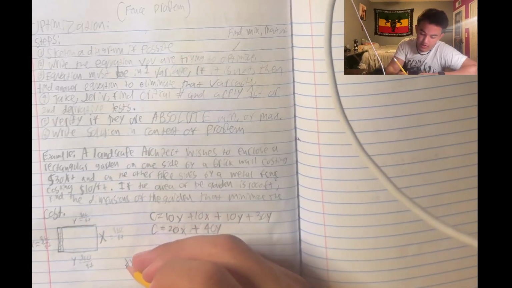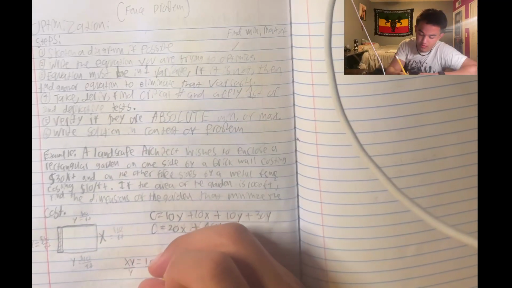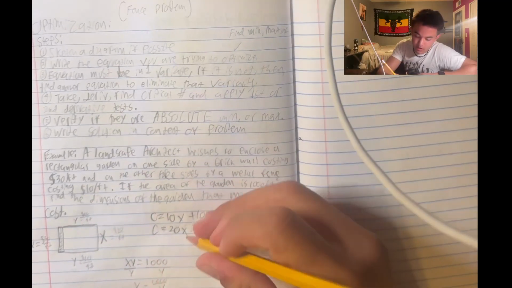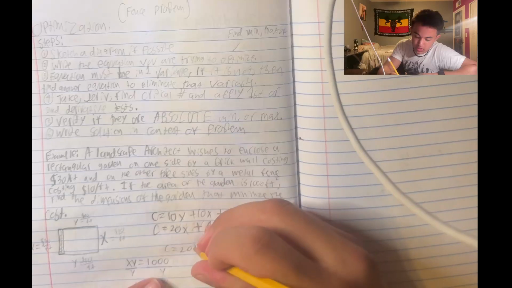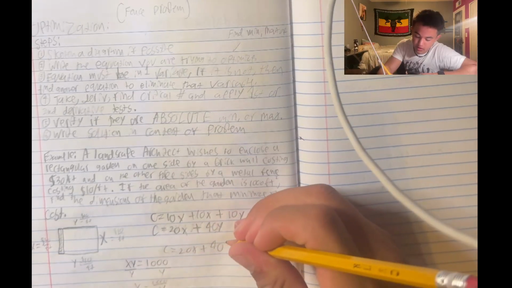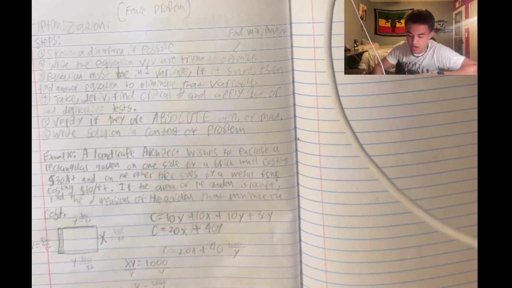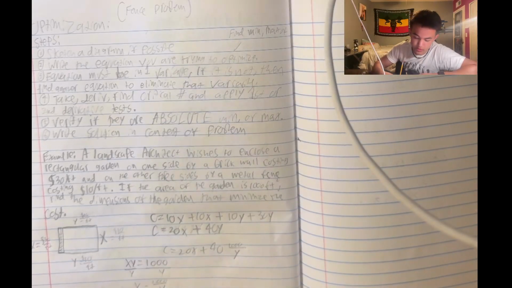Let's just get rid of the y. So over y, x equals 1,000 over y. So c is equal to 20x plus 40 times 1,000 over y. Or, wait, what?